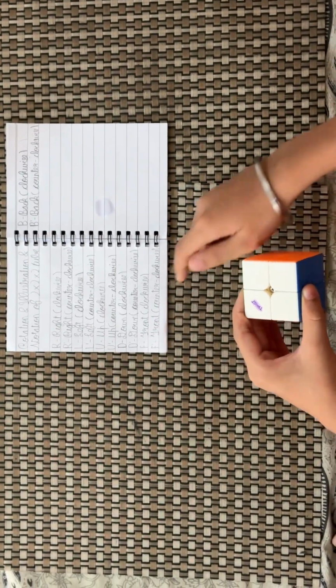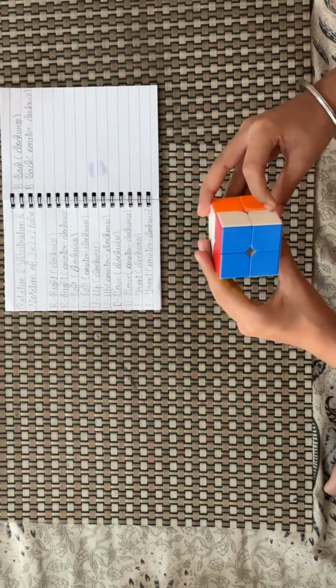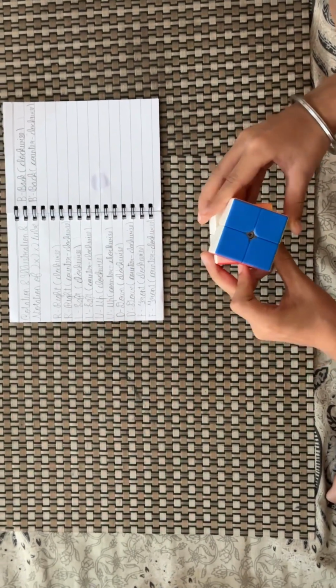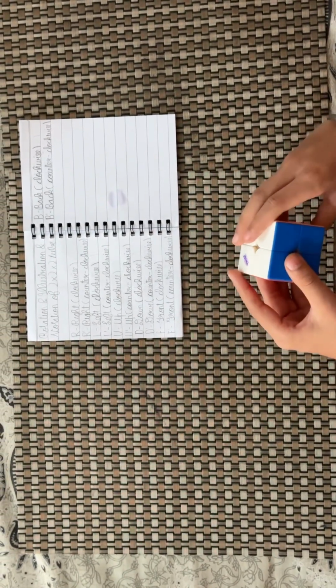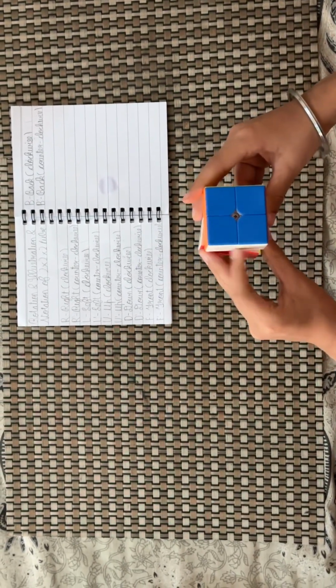This is F, means front clockwise. So we will do like this. This is F prime, means front counterclockwise. So we will do like this.